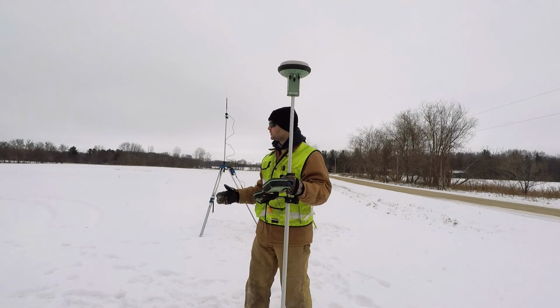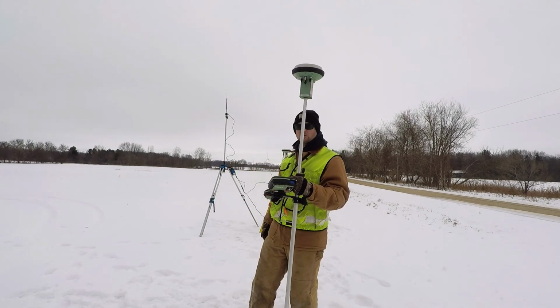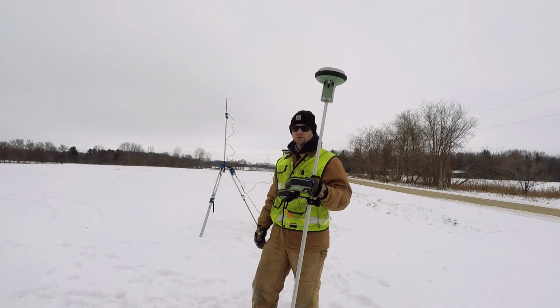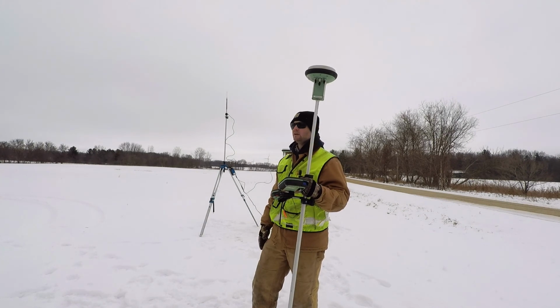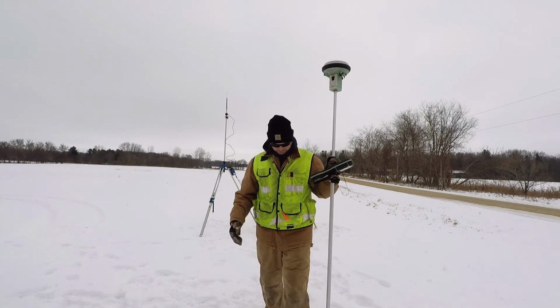Okay, so we are going to locate a couple of these section corners. I'm going to take you around. I don't know if I'll show you all of them because it gets repetitive. All right, let's get to it. All right, I'm at my first section corner and I'm out of breath.